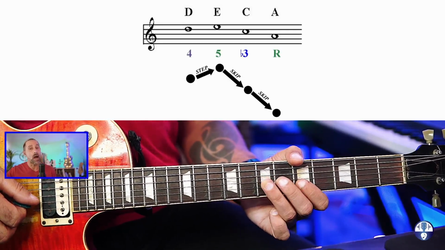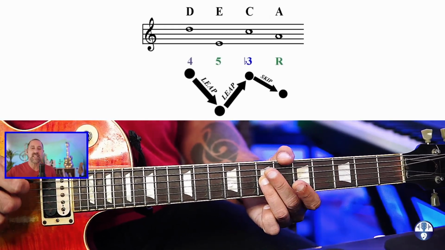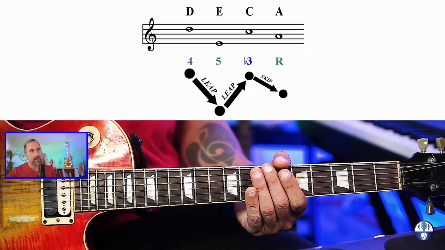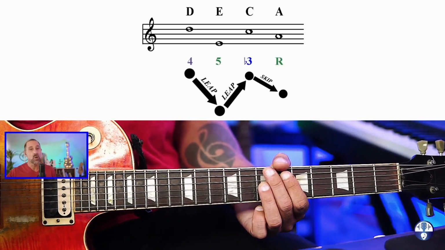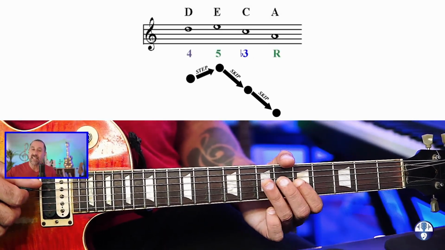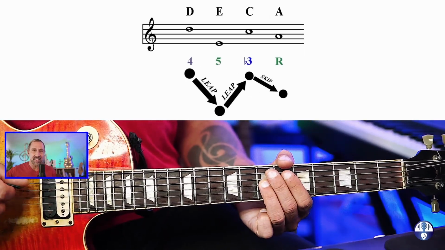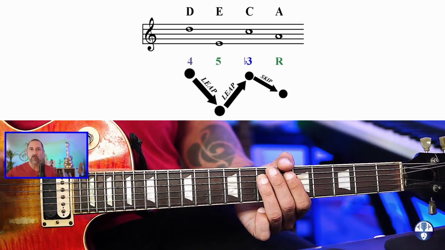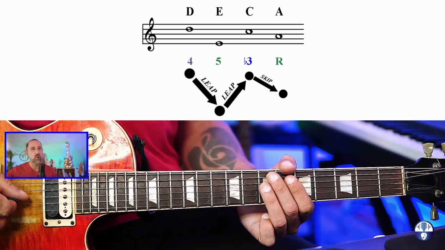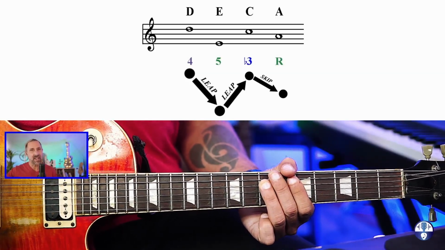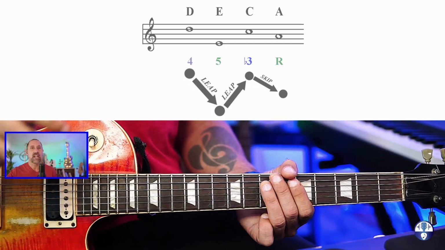Instead of D up to E, I'm going to go D down to E. I've flipped over the interval without changing the names of the notes or their functions within the key. So D, E, C, A becomes D, E, C, A. It's a whole new sound, a whole new kind of melodic story that's still spelled the same, but the shape is very different. Okay, here's the next one.